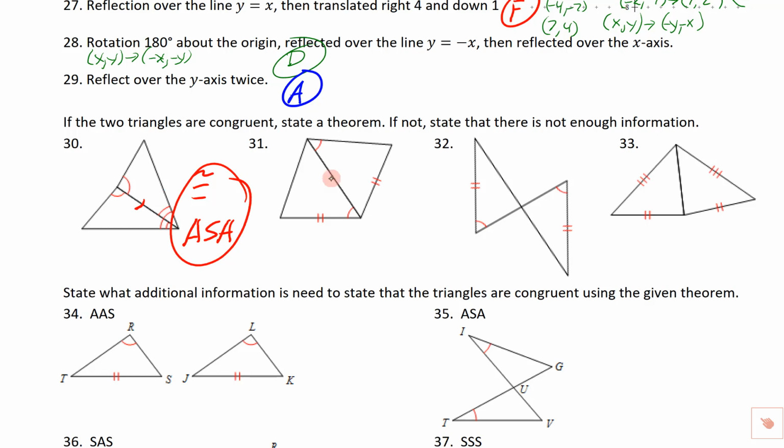Again, we've got some understood hidden information right here that side would be congruent to itself. So let's take a look at what we've got here. We have an angle, and then we have a side, and then we have another side right here. So we have angle, side, side on this one, which we know we need to be careful with. And then if we look at this other one, we have side, angle, and side.